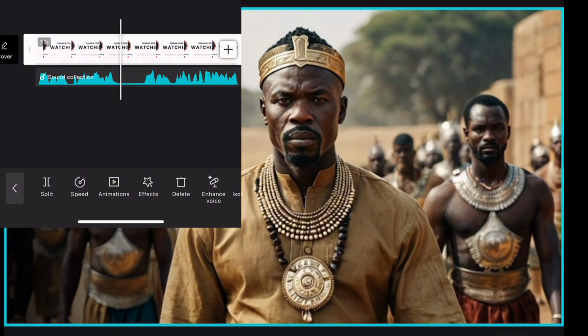But what do I mean by layer? That means you want to add another video on top of your video. Basically, that's what that means. You have a video down, you want to put another video on top of it. While the down one is still playing, you want the one on top to play.